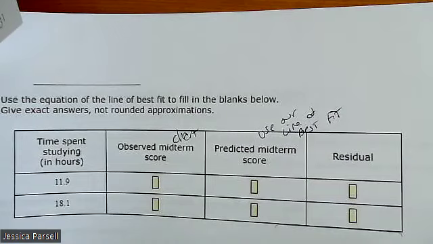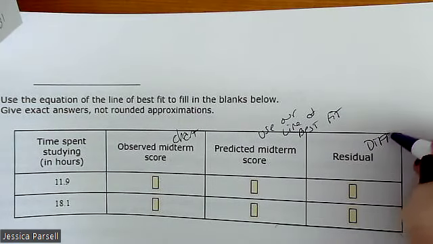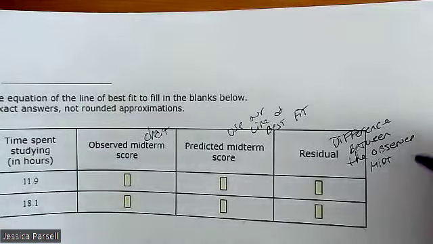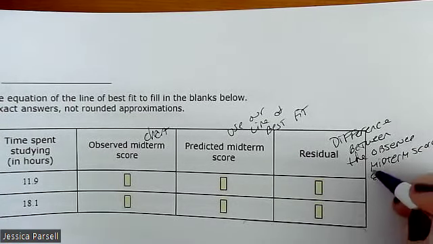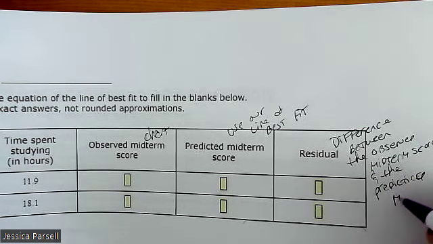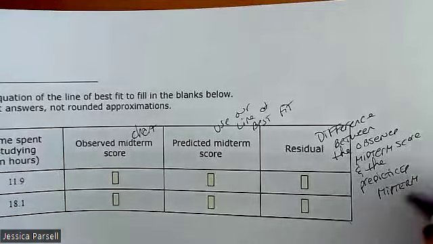And the residual is going to be the difference between the observed midterm score and the predicted. That probably isn't spelled right. I'm sure no one cares.